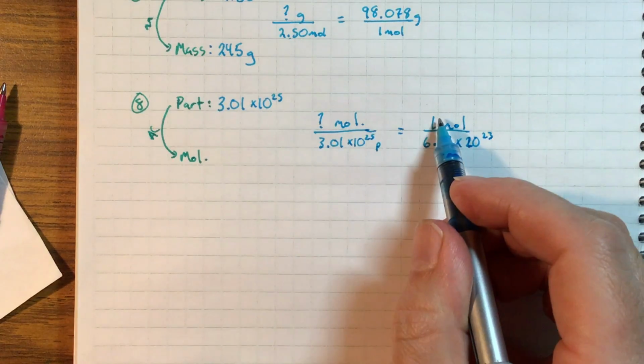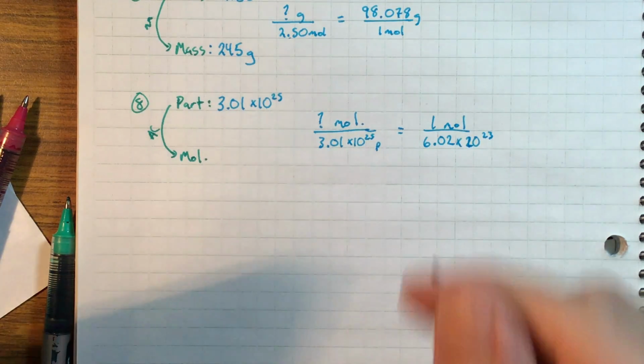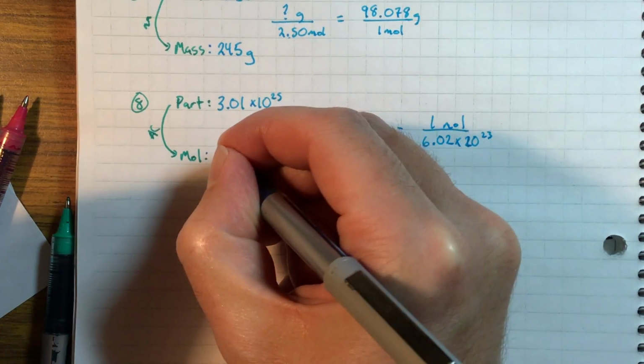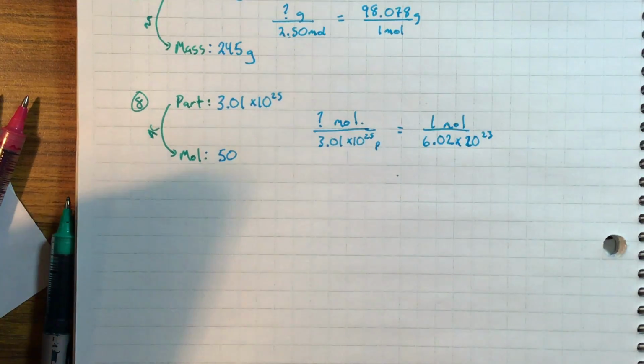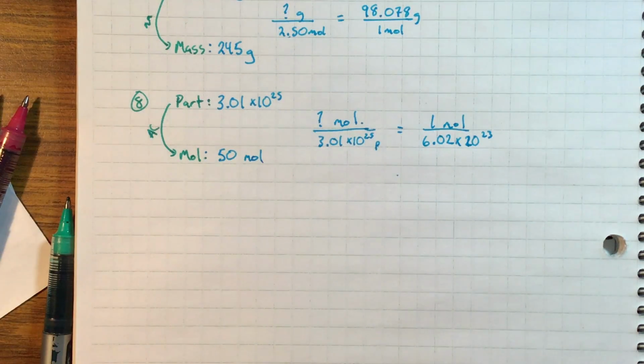So we do 3.01 times 10 to the 25 times 1 divided by that. So in essence, we're just going to do 3.01 times 10 to the power of 25 divided by 6.02 times 10 to the power of 23. We get 50. So we get 50 moles exactly. All right, number 9.